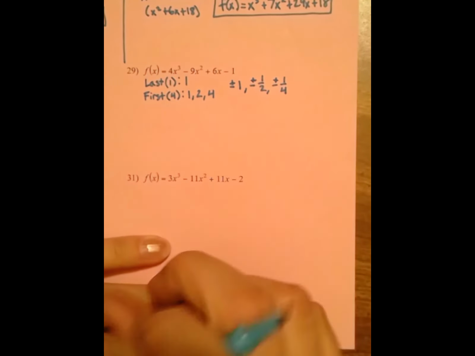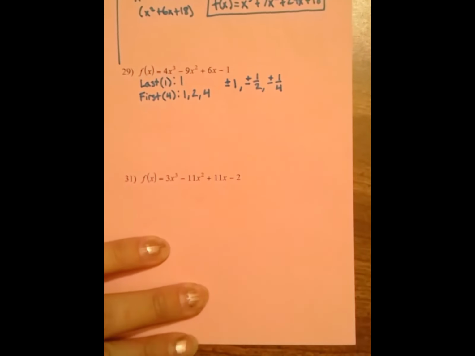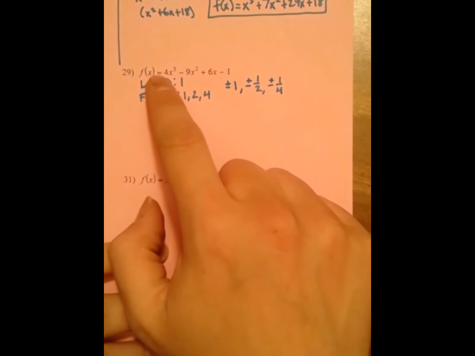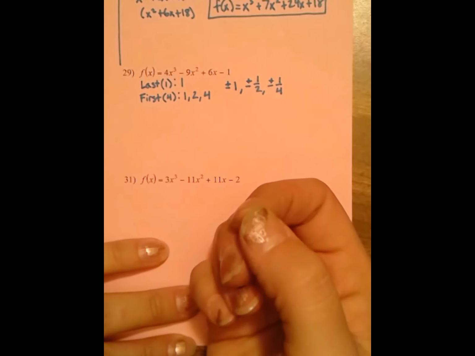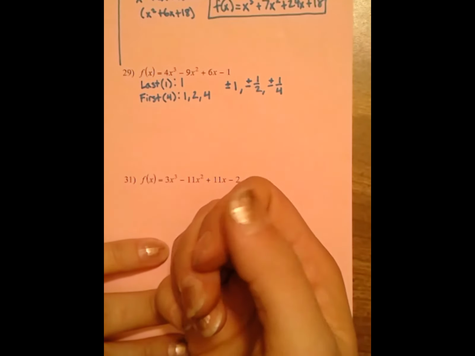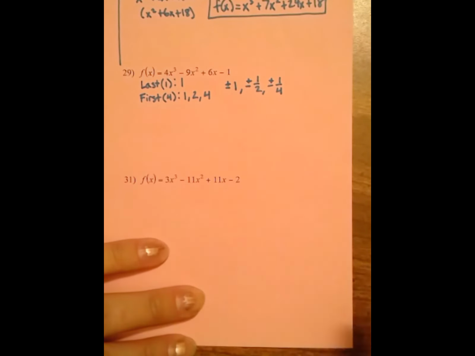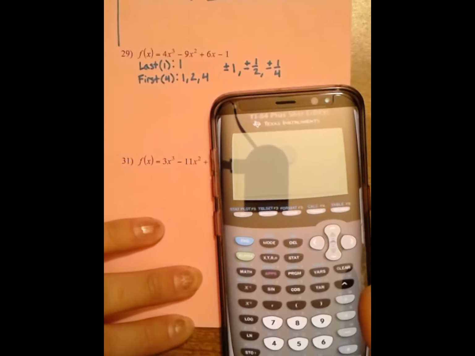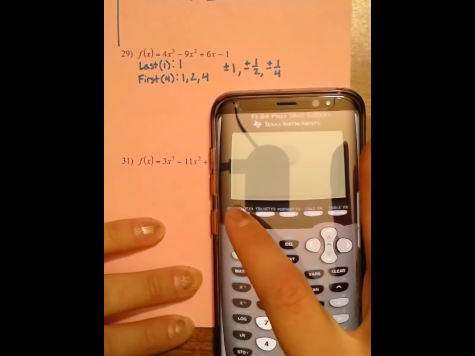Okay, at this point, we're just trying to test out to see which one is actually a solution. What we're looking for is if we can plug these in and get a result of 0, then that tells us it's a solution, or a 0. That's why it was actually called a 0. I strongly recommend using your calculator for this just because it'll make your life a lot easier.